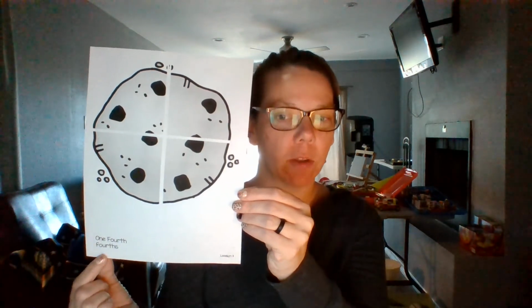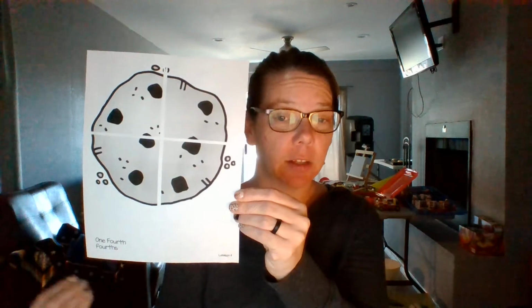Well, I still kind of think we need more pieces. So I cut that cookie into 1, 2, 3, 4. Okay, this is 1/4. So if I take 1/4 of the cookie, this is one whole cookie cut into 4 pieces.